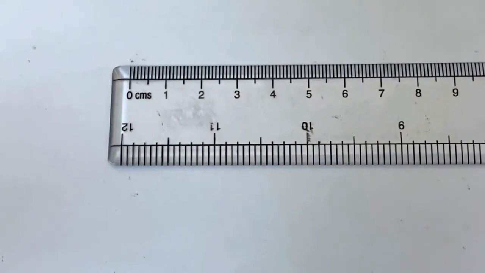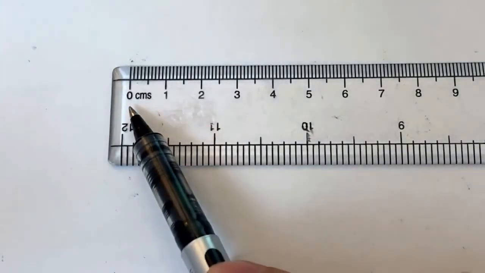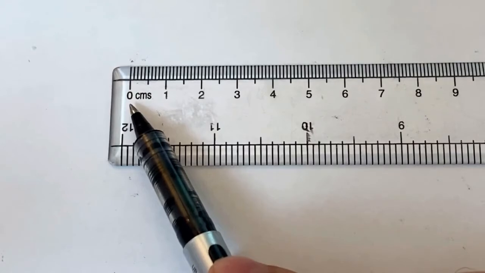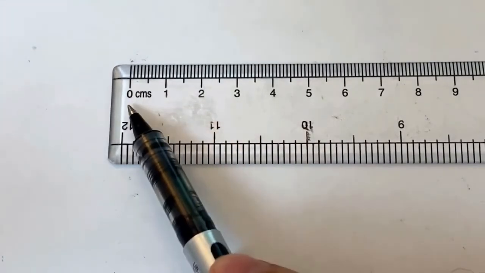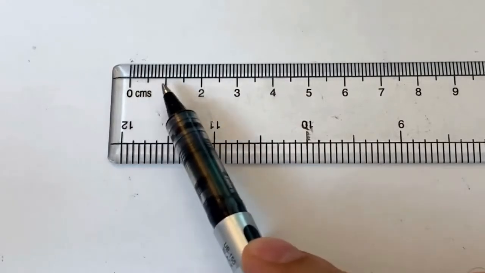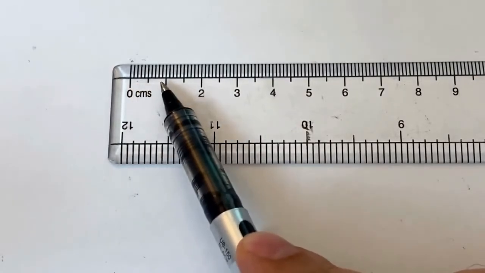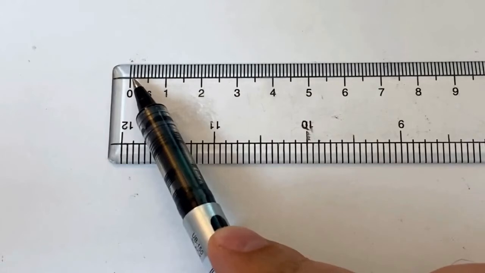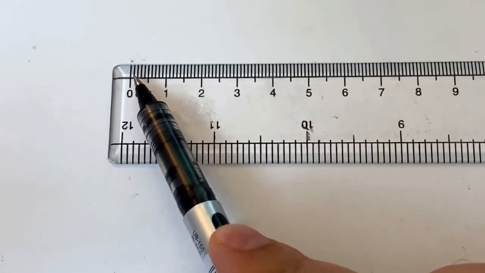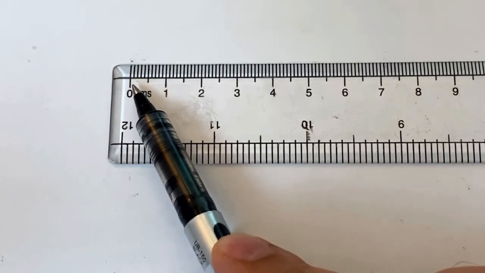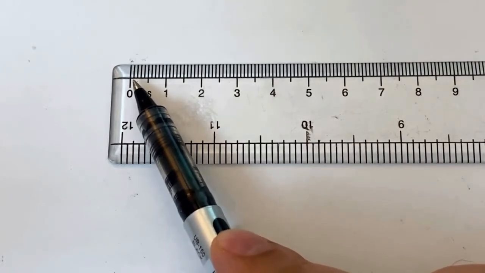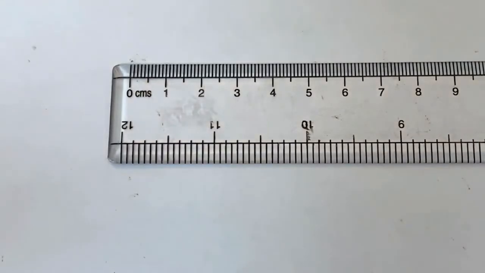The first thing we need to do is to look at the divisions that we have in the ruler. So this is 0, 1, 2, 3. These are centimeters, and each centimeter is divided into 10 equal parts. So the smallest division is 0.1 centimeters or 1 millimeter. So 0.1 centimeter is 1 millimeter. So this is our smallest division, and this is what we call the precision in the ruler.